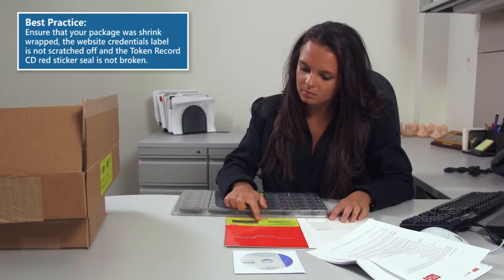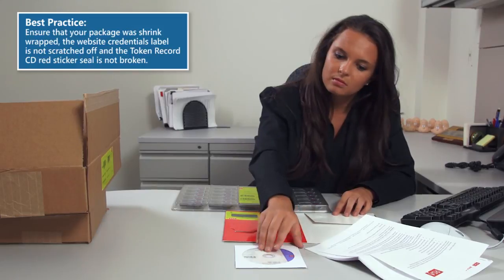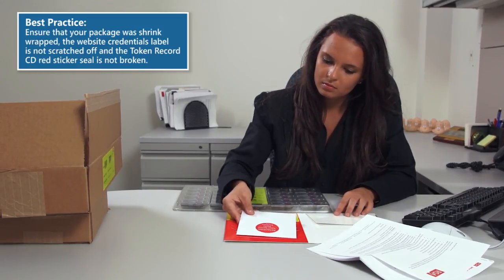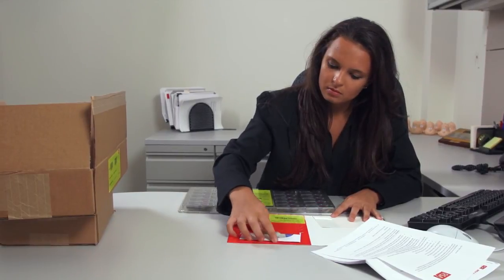As a best practice, check to ensure that the website credentials label is not scratched off and that the token record CD red sticker seal is not broken. If your package appears to have been tampered with in any way, contact RSA Customer Support. Now that all the contents have been matched and inspected, it's time to begin the decryption process.